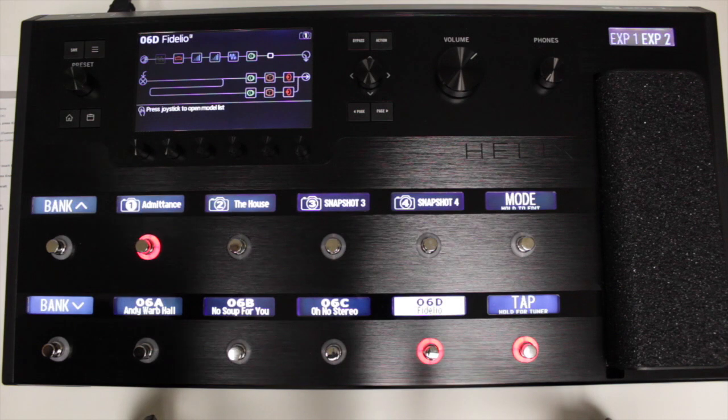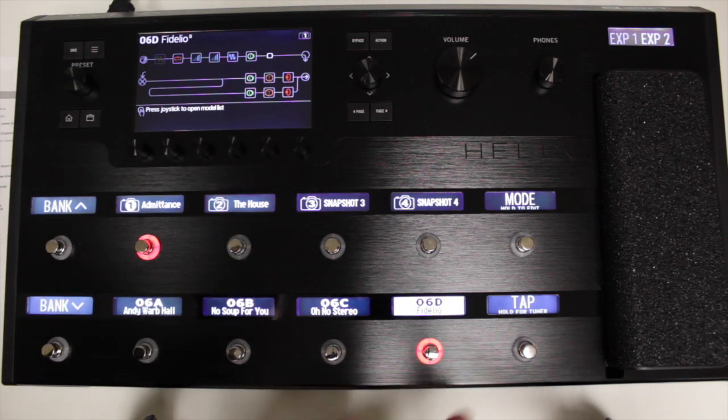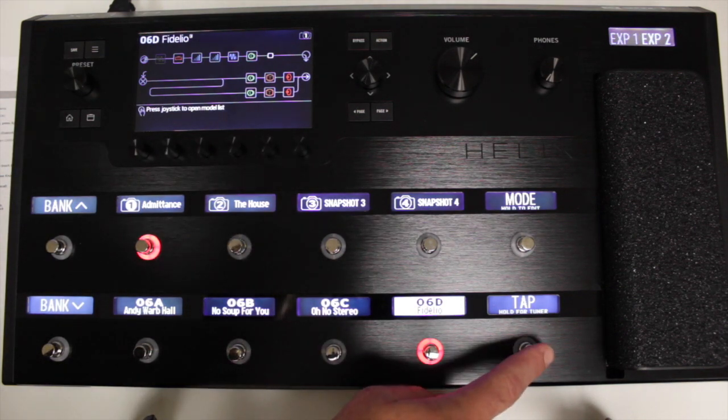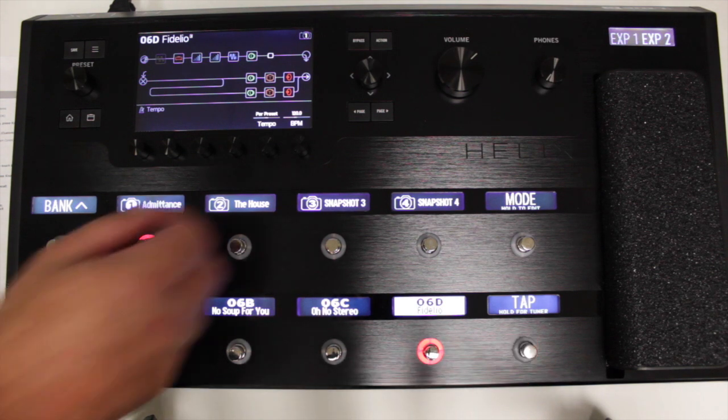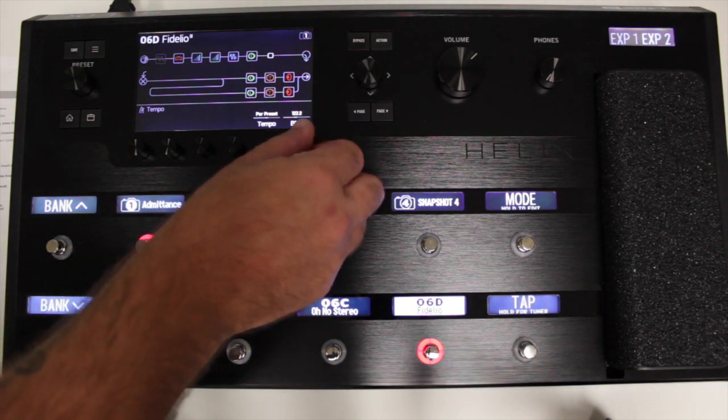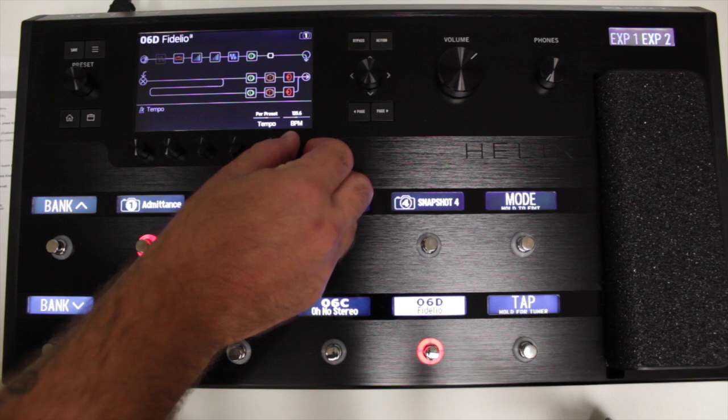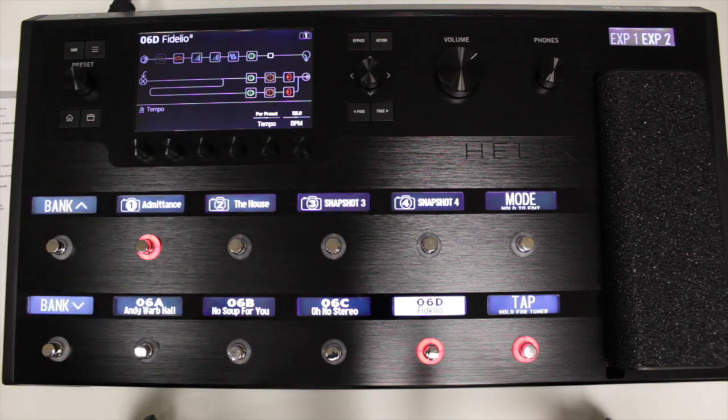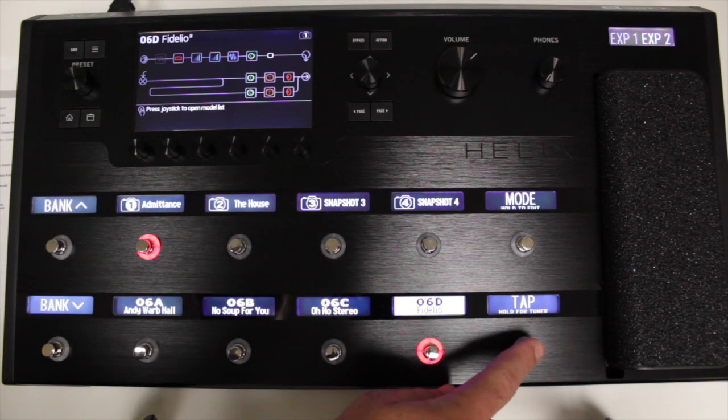For tempo, to set a specific tempo, touch tap and then you can turn knob 6 to dial in the BPM. If you want to set the tempo reference per snapshot, preset, or global, touch tap and then turn knob 5.